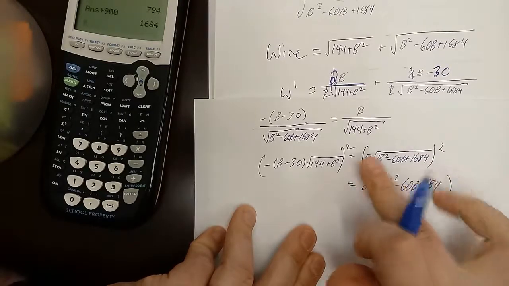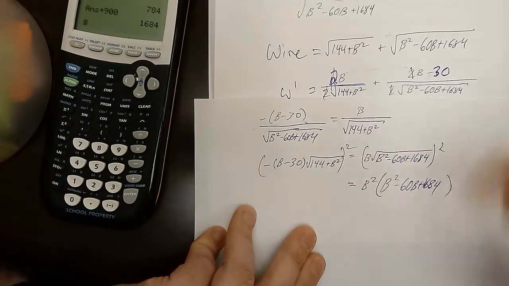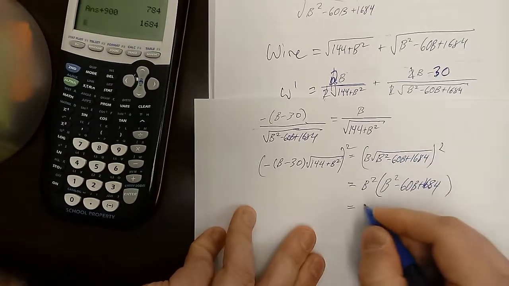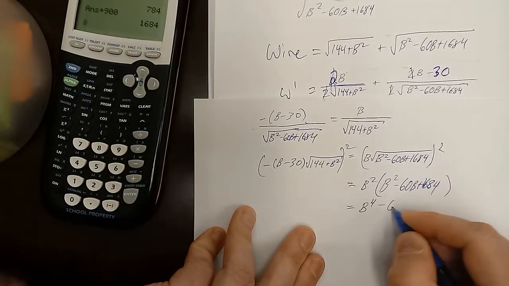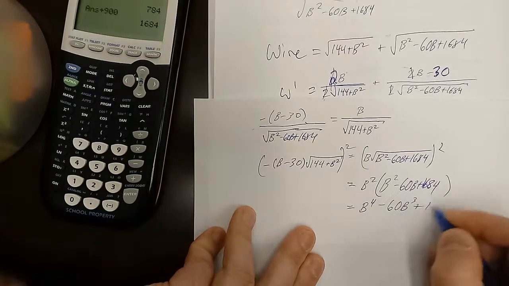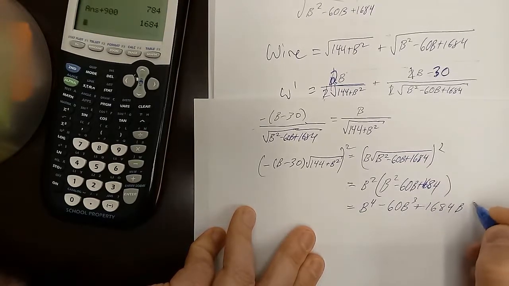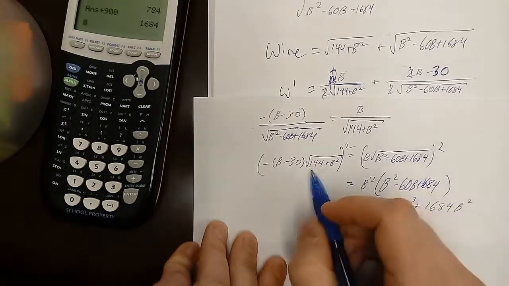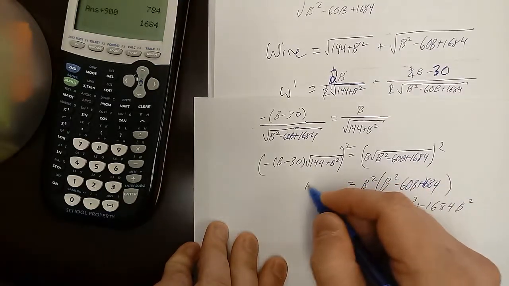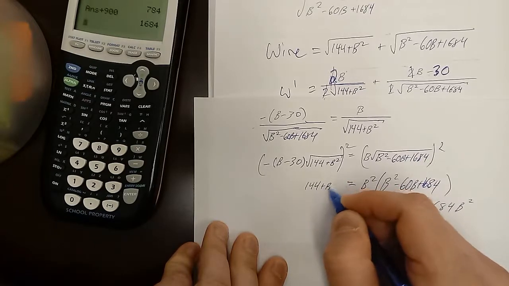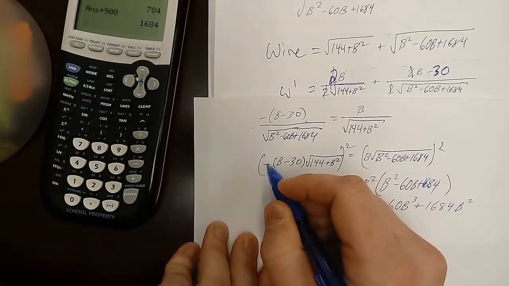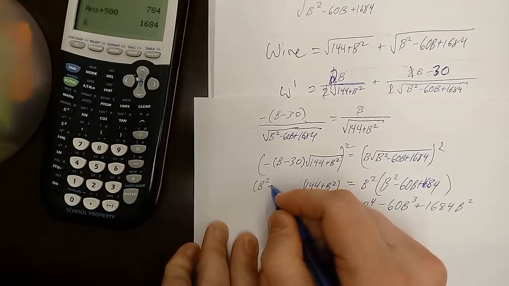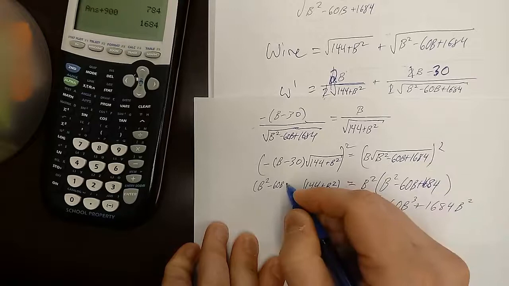So we're squaring this. There's no plus between them, so it's just square that, square that. Squaring a square root kills it. So over on the right-hand side, I've got b to the fourth minus 60b cubed plus 1684b squared. Over on the left-hand side, we have a little bit more work to do. The square root does just come out to be 144 plus b squared, but this guy, well, the negative squares into a positive, and this guy is going to turn out to be b squared minus 60b plus 900.